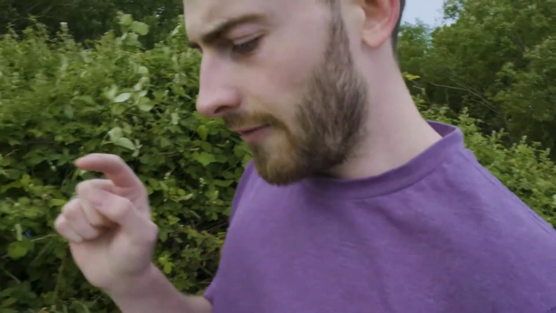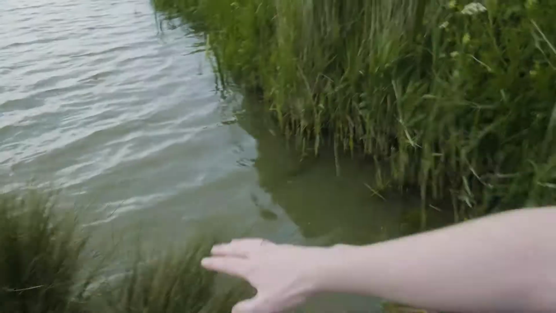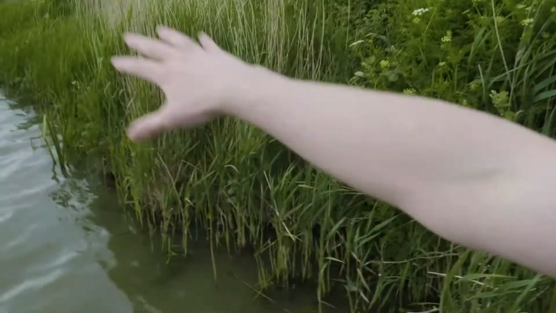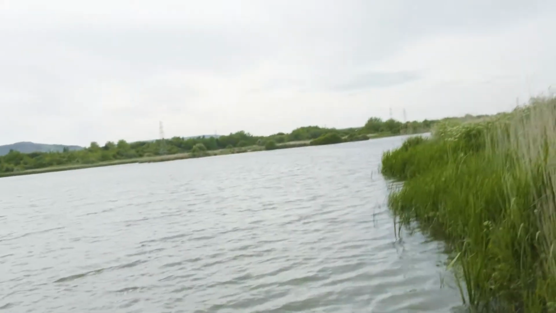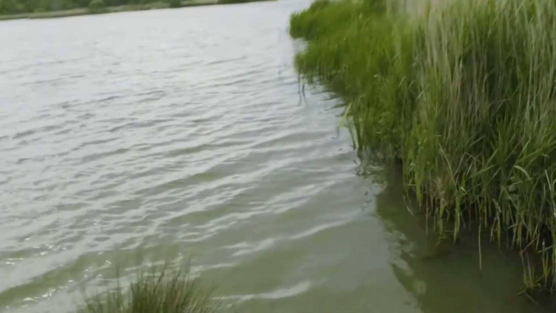So firstly, we need to establish three things: foreground, middle ground and background. For foreground, we've got this stuff here. Middle ground, we've got all these reeds over here, and then that is our background, that is our scene. And we try and make all of these three things come together so you can get our perfect picture.